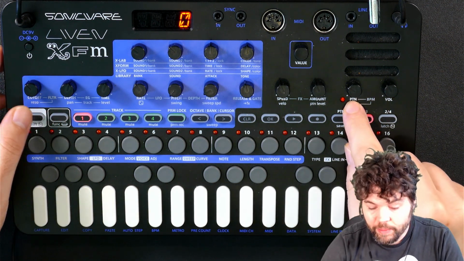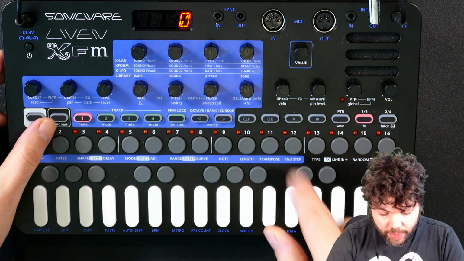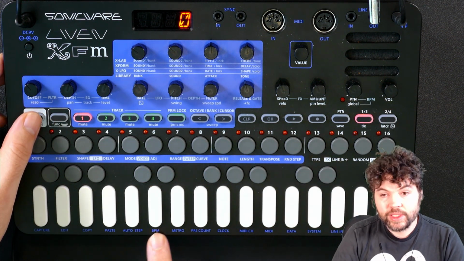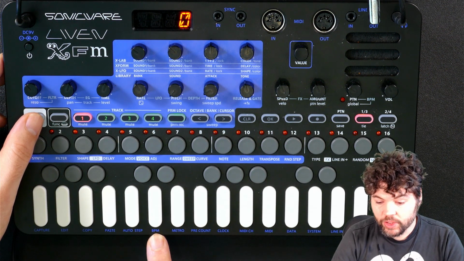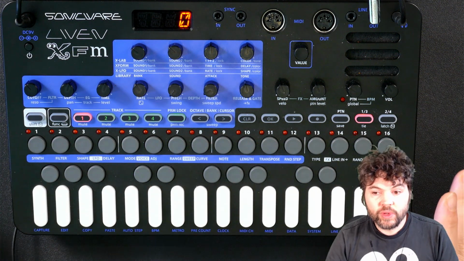Finally, we have a pattern tempo and a global tempo. You can pick whether you're using the global or pattern tempo in the BPM secondary function. And finally, a volume control. So I think that gives us an overview of everything.